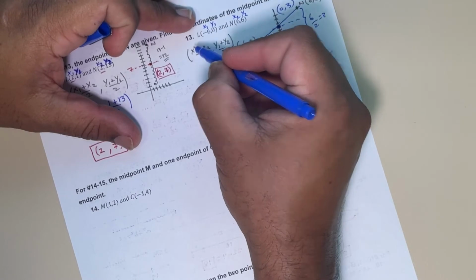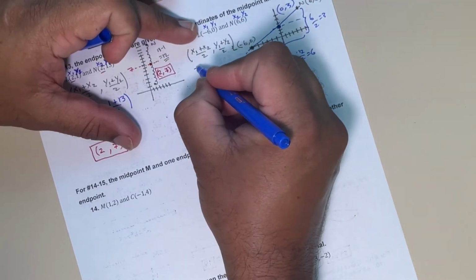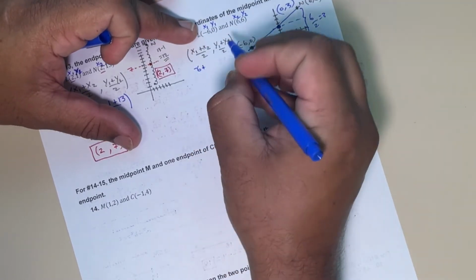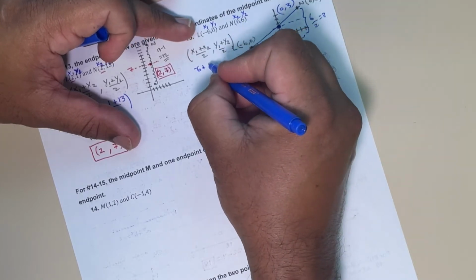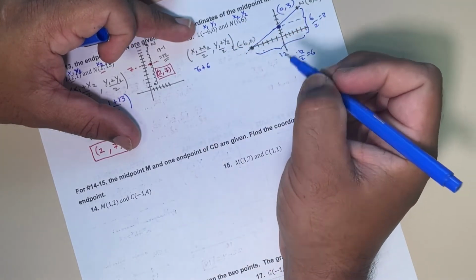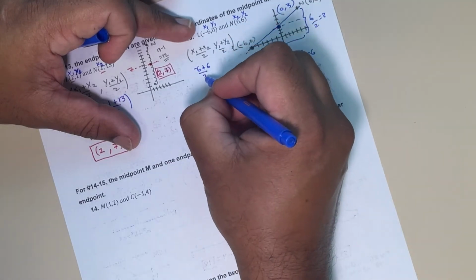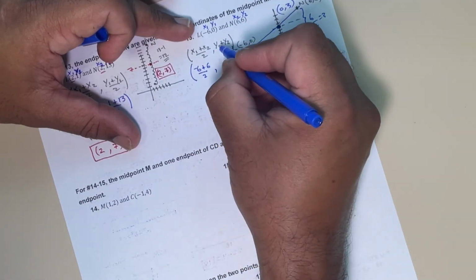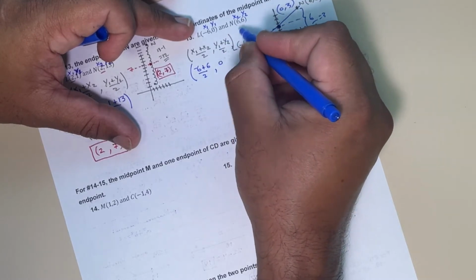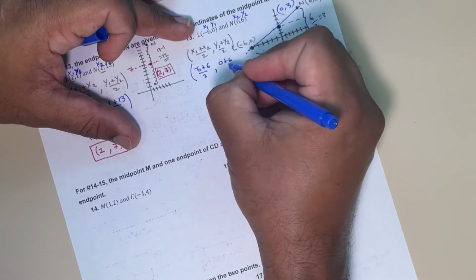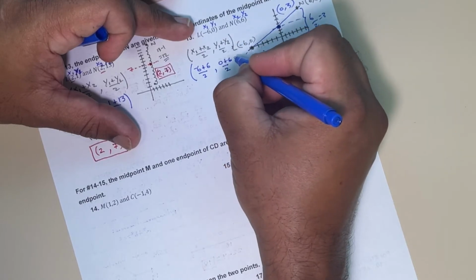I've got x1 is just negative 6 plus x2, which is 6. And then I need to divide that by 2. And I've got y1 is 0 plus y2, which is 6. And I divide that all by 2.